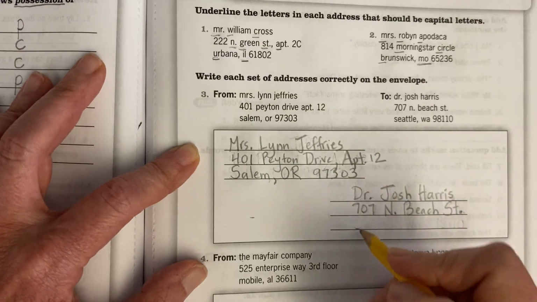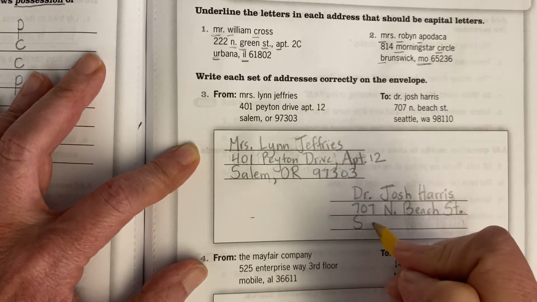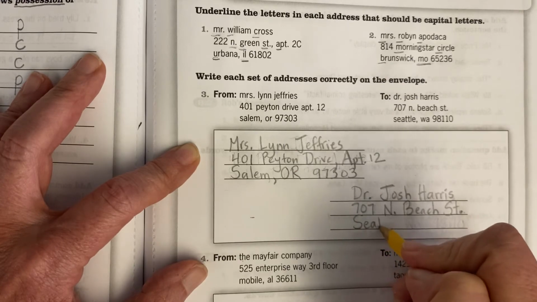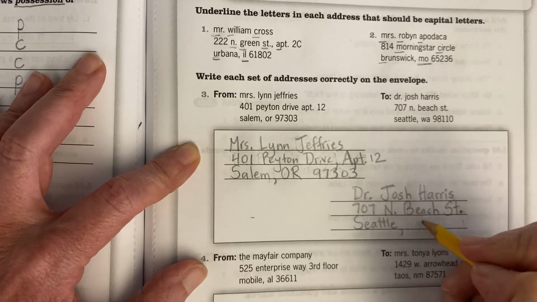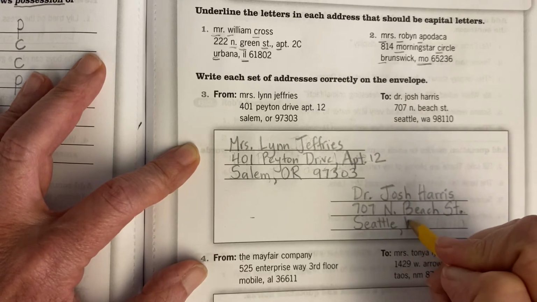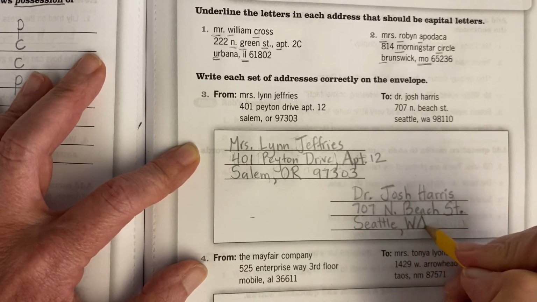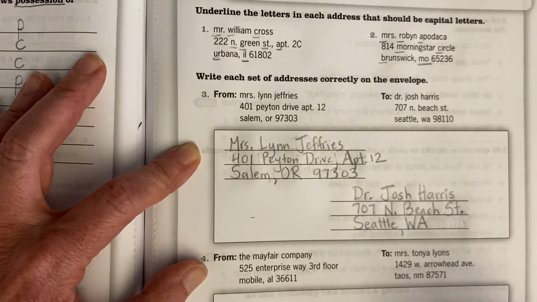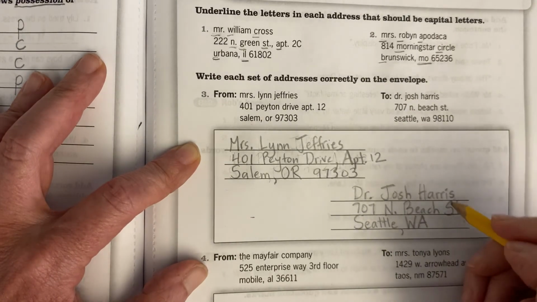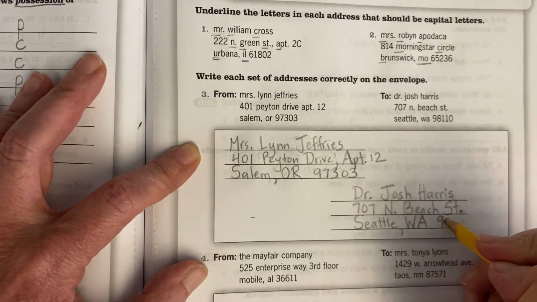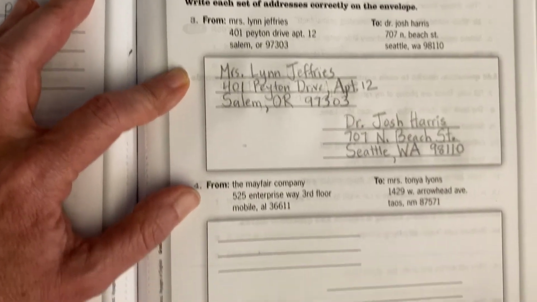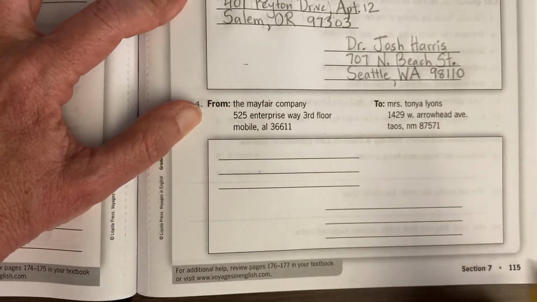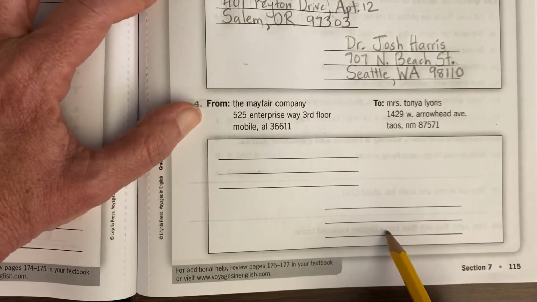And then the city is Seattle, that needs a capital S, comma, and then for Washington, both the W and the A will be capitalized for the postal code. Then the zip code is 98110. Okay, so now you're going to try on your own to fill out the envelope here.